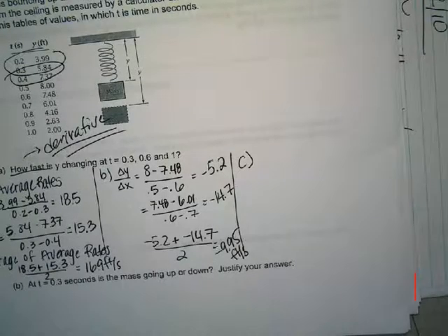So for B, at t equals 0.3 seconds, is the mass going up or down? It's getting further away, which means what direction is the mass going then? Down. It's increasing. We know it's increasing because it's a positive rate. So we should probably say that. 0.9 feet per second. Positive.